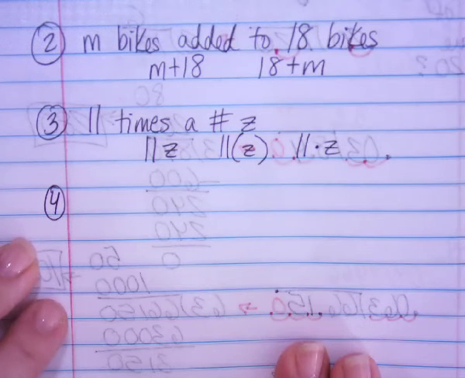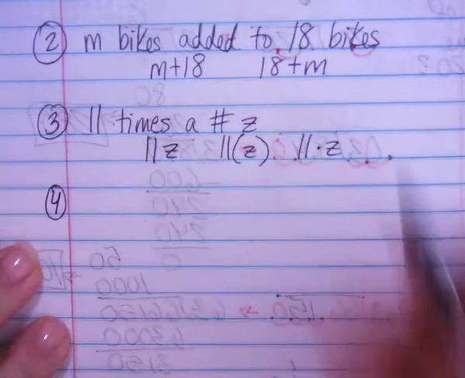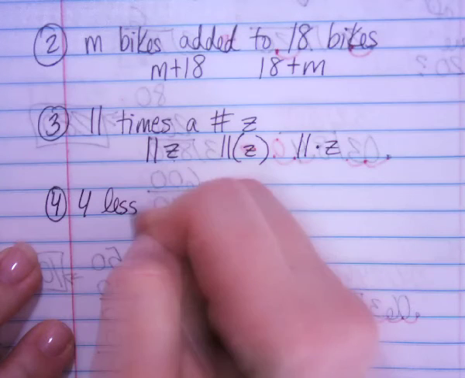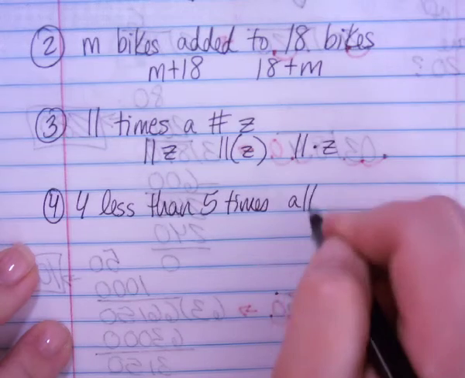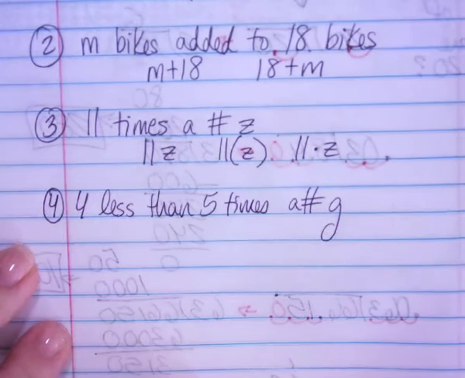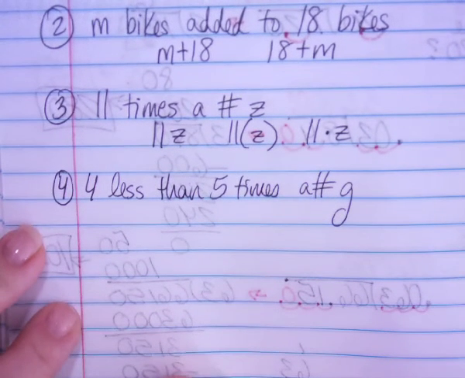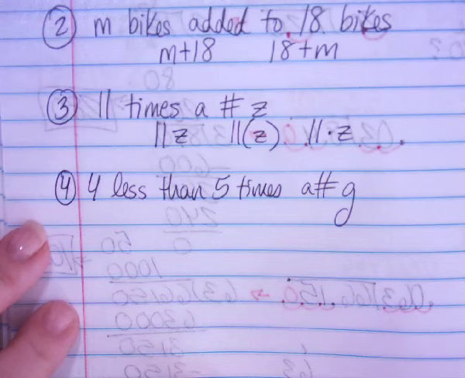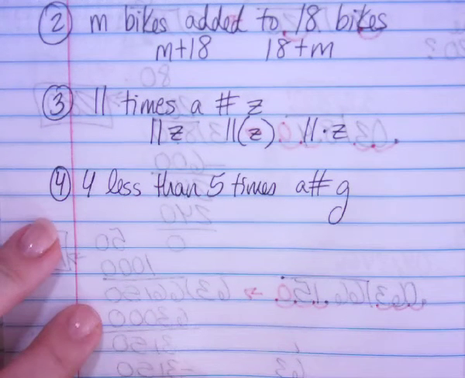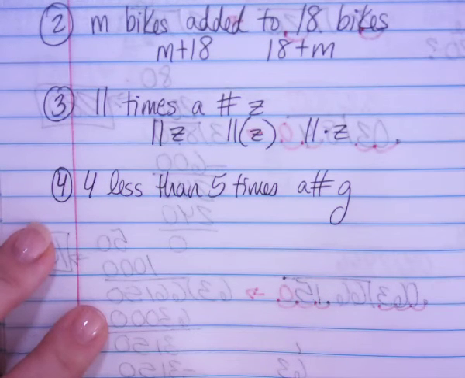All right. Number 4. This is one like you were talking about, Will. 4 less than 5 times a number G. It's kind of a big scripty G. It's one of those double steps. Sometimes you have to start at the back of the problem first and then work your way forward.